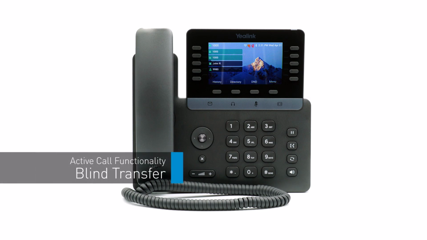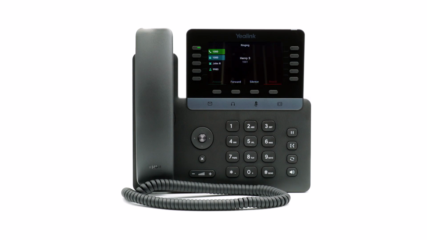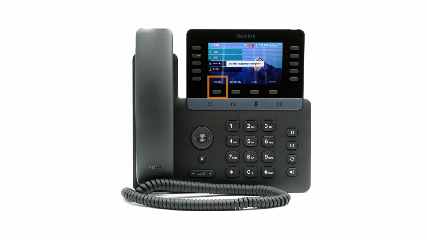A blind transfer allows you to immediately transfer a call to another number or extension. On the bottom of the screen, press the Transfer soft key. Dial the number or extension you wish to transfer the call to, and press B Transfer. The call will immediately start ringing to the second party.